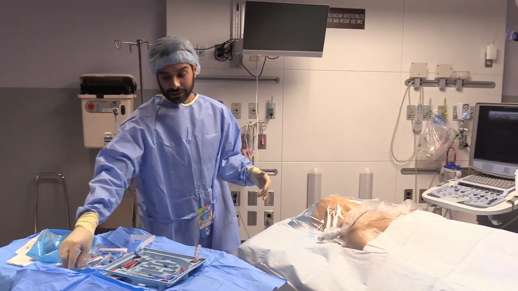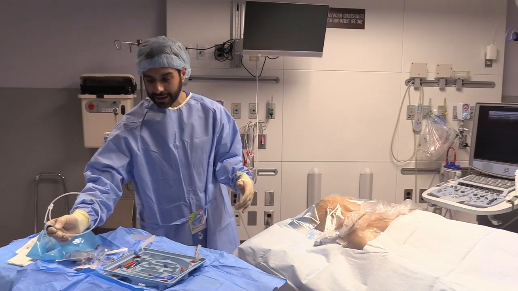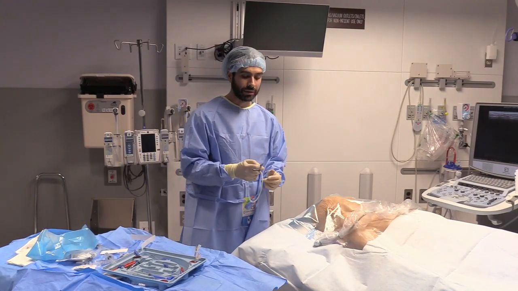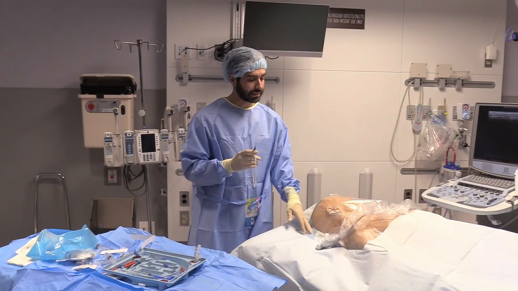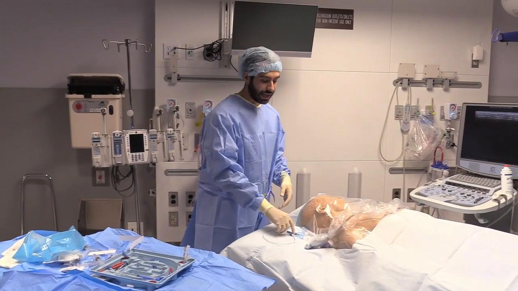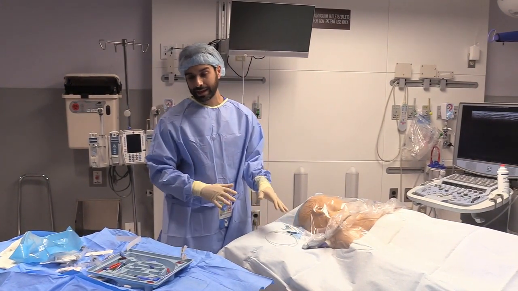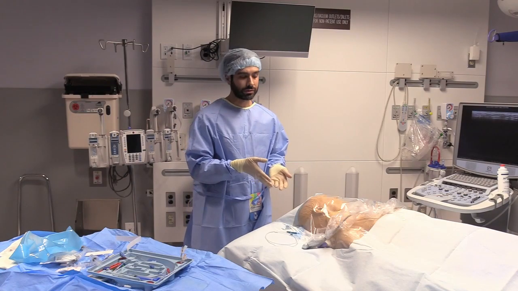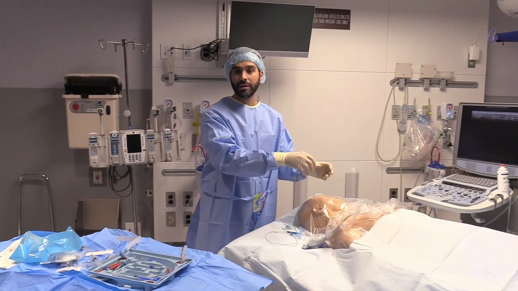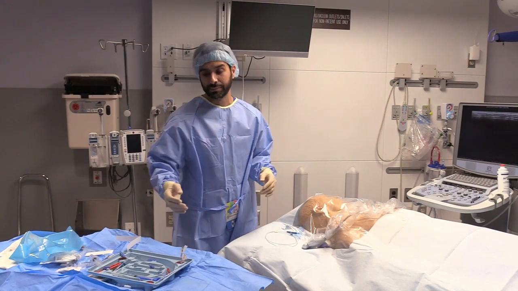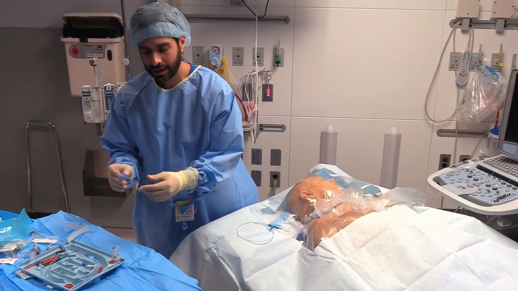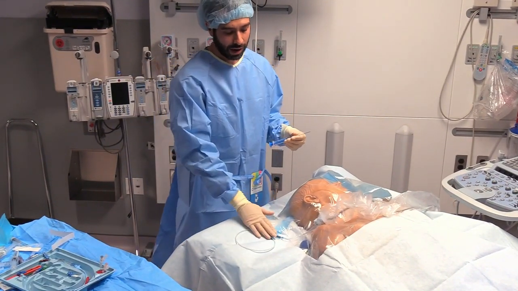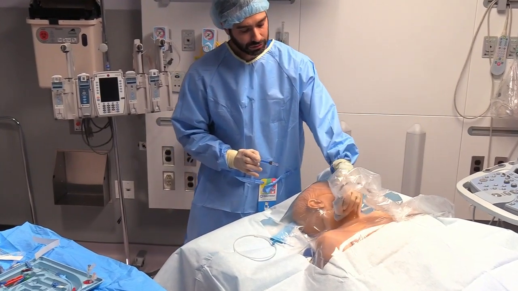Then once I'm ready to actually gain access to the vein, and I think this is where a lot of the skills of placing an ultrasound come in. I like to have my wire very close to me, so I actually will put it here. Some people don't like to put anything on the bed. I like to have the wire close so that once I reach the transition from the needle to the wire is very simple. And now I'm going to have my needle, I'm going to have my wire next to me, and I'm going to put the ultrasound directly in front.